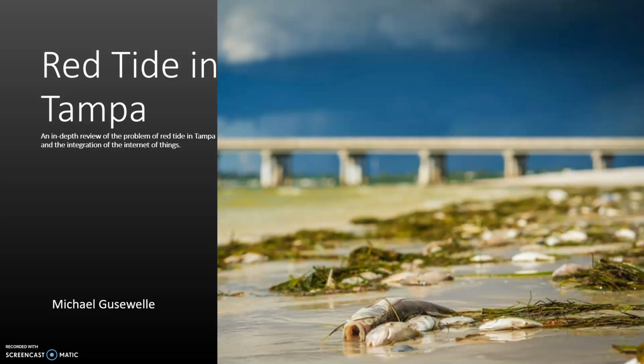This is going to be my in-depth analysis of red tide in Tampa and the problem it creates, as well as the integration of Internet of Things and smart cities.